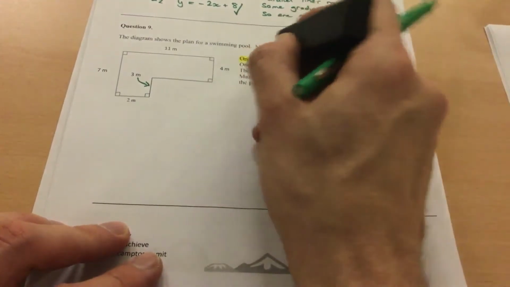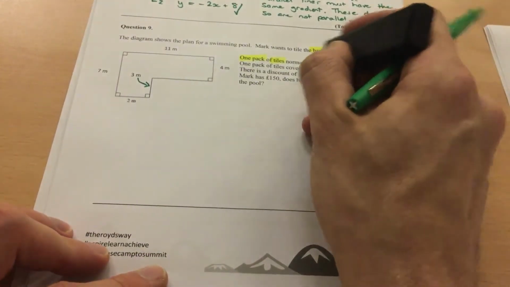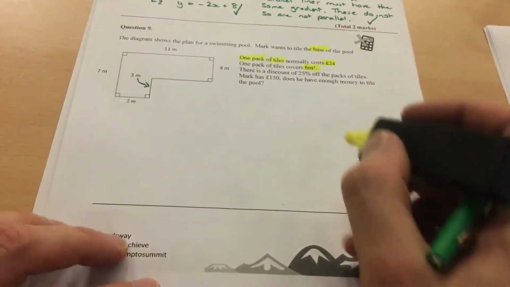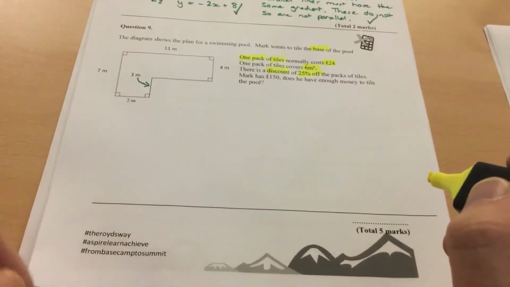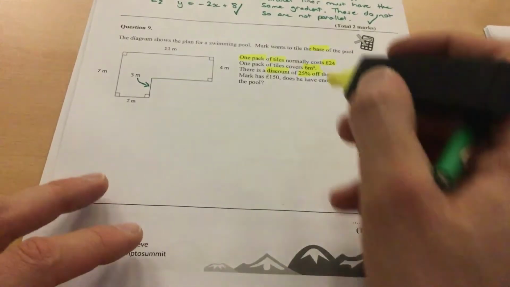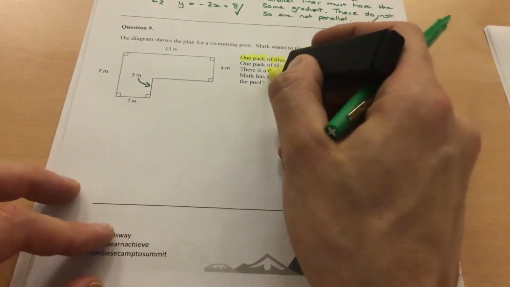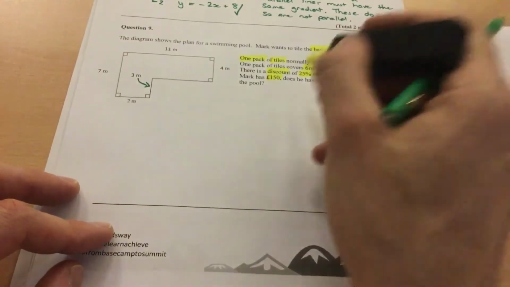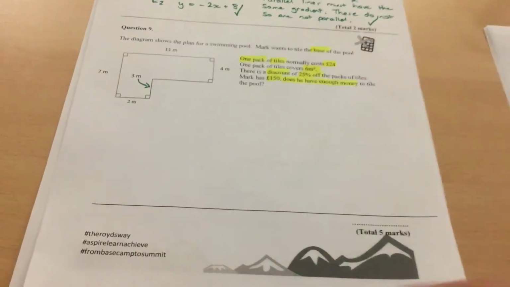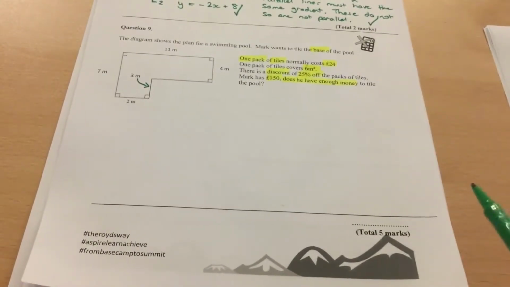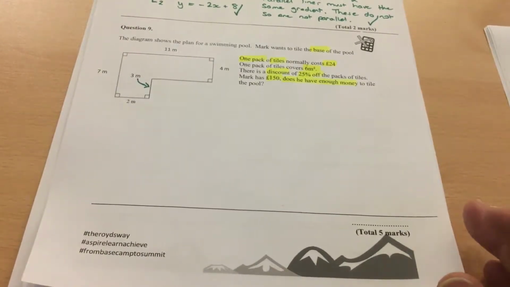One pack of tiles costs £24, and it covers 6 metres squared. However, there's a discount of 25% off the packs of tiles. In this question, it's not asking you how much it costs. It's saying Mark has £150, and does he have enough money? So our answer is actually going to end up being a yes or a no. Yes, he has enough money, or no, he doesn't. And if we don't say that at the end of this question, we've not answered it, we'll lose a mark.